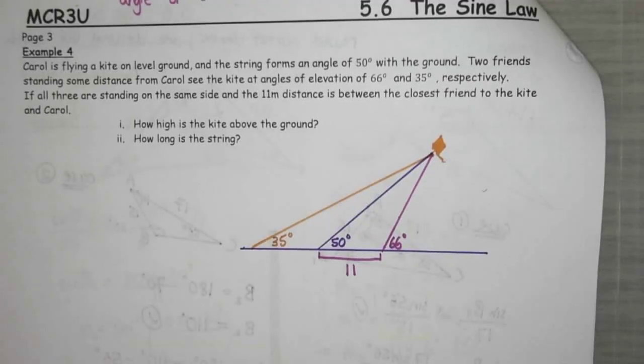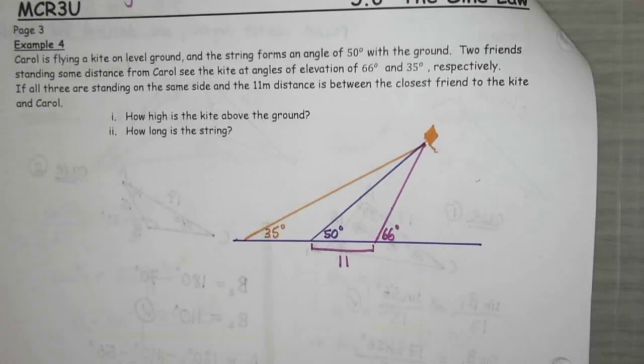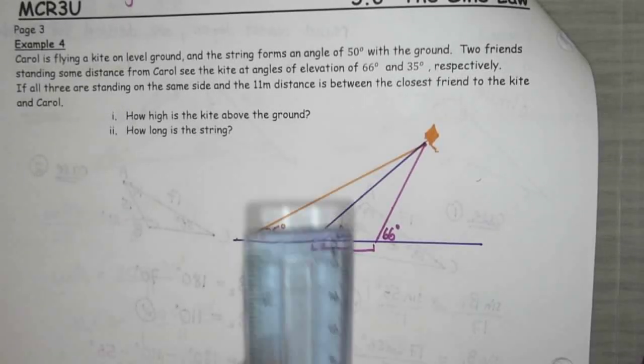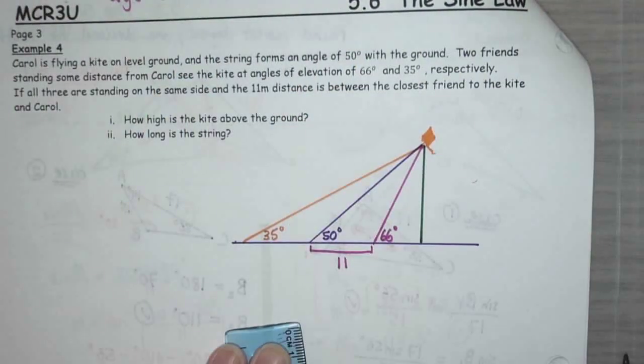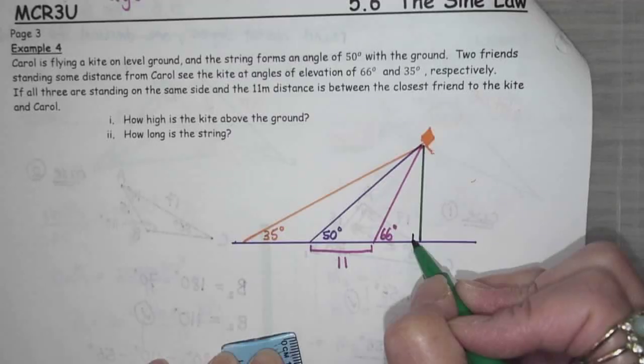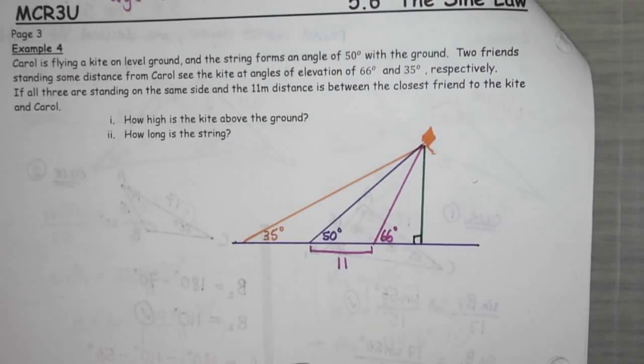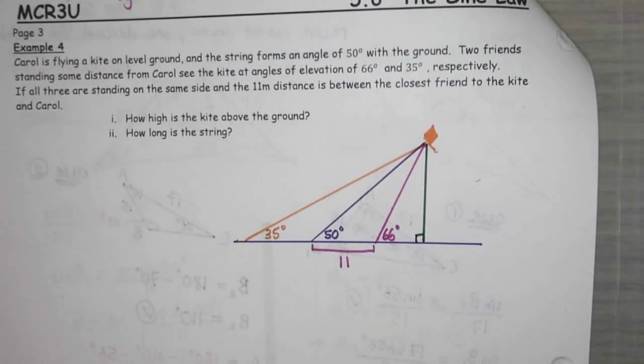All right. What are they asking for? How high is the kite from the ground? So we're going to do this. Drop it straight down. When I ask you how high, that means it's 90 degrees. Then we're allowed to use SOHCAHTOA. So 90 degrees means we're allowed to use SOHCAHTOA again. Okay, only with 90 degrees.